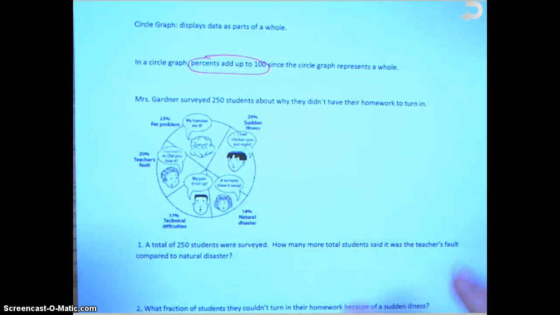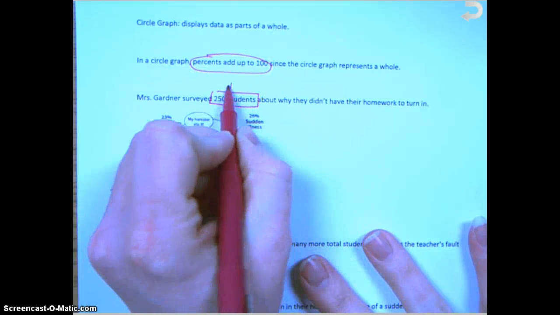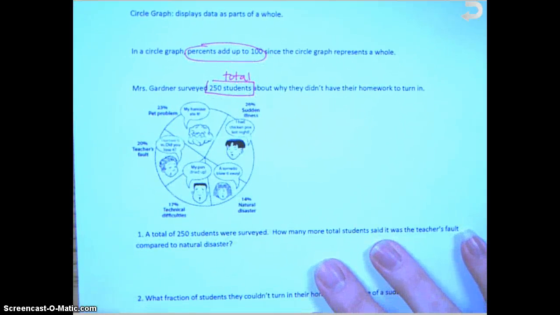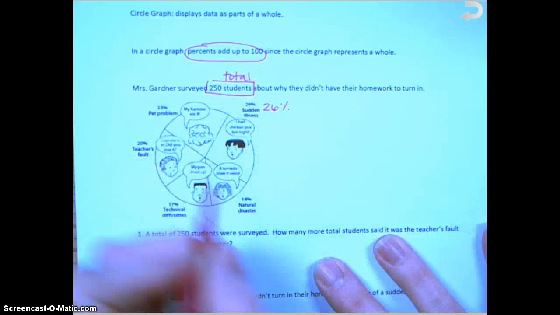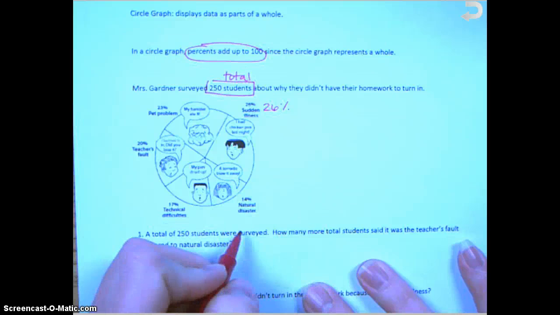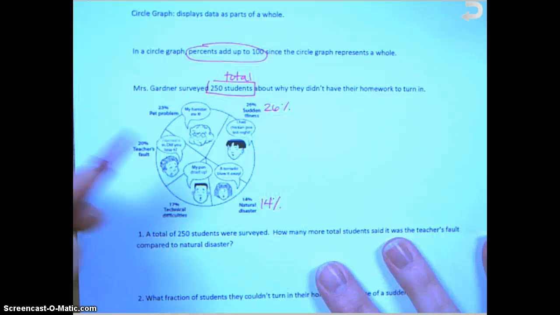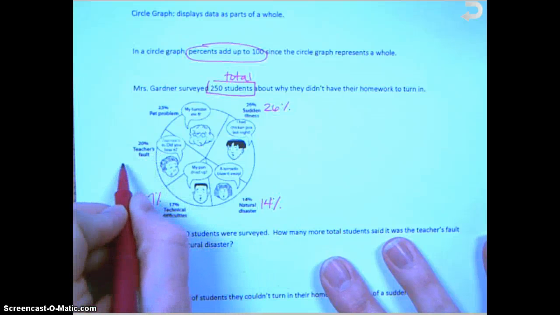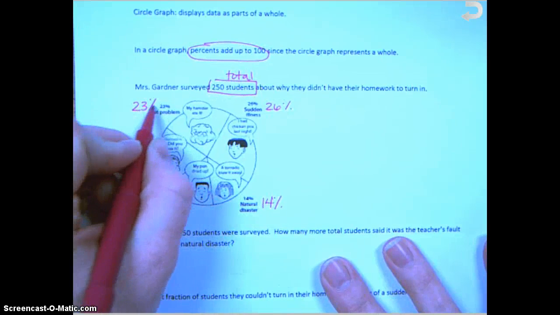So for example, Miss Gardner surveyed 250 students, that would be the total, about why they didn't have their homework to turn in. So here are the responses. 26% said they had a sudden illness. So they had the chickenpox last night. 14% natural disaster took away that homework. Technical difficulties, 17%. You couldn't find that pencil. It was the teacher's fault. Of course, it was my fault, so that's 20%. And then you had a pet problem, so that's 23%.